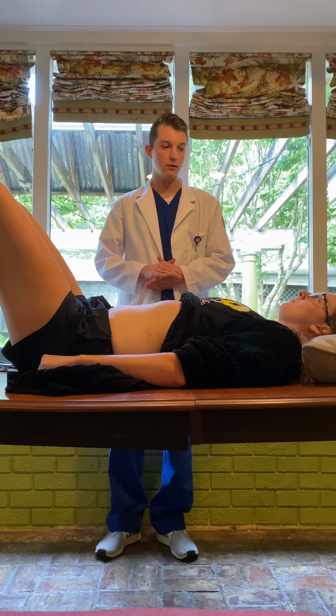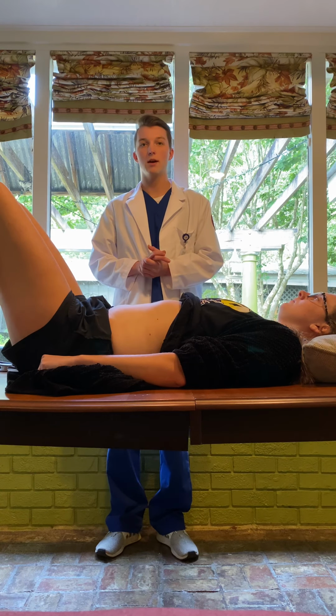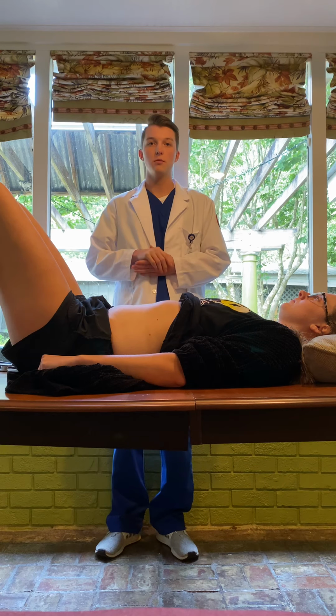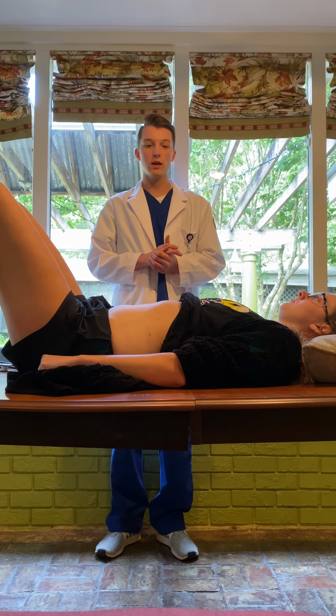All right, and did you feel any pain or tenderness? No. All right, and I did not palpate any masses. So now I'm going to palpate for the liver and the spleen.